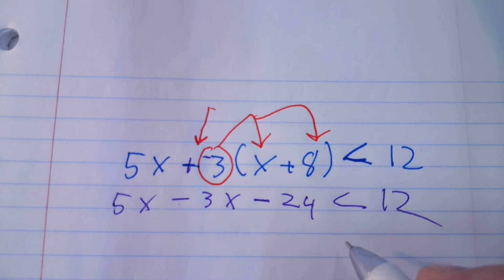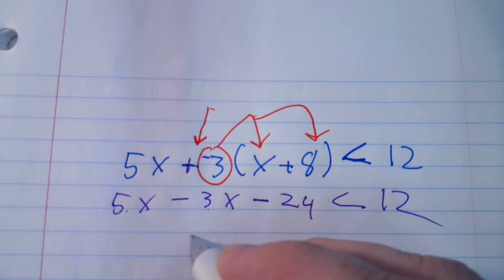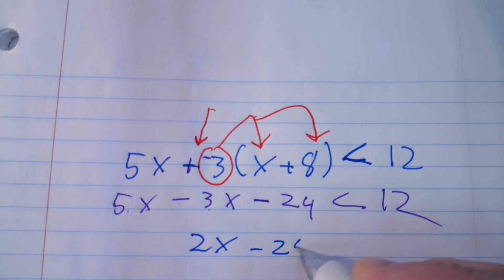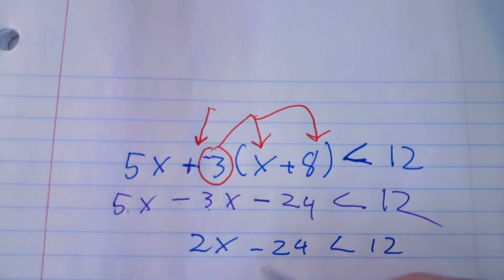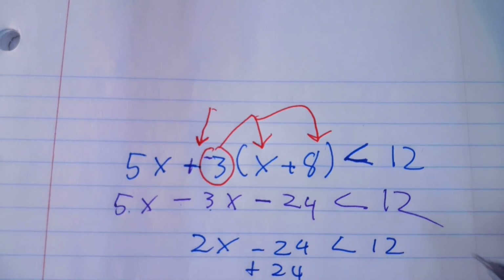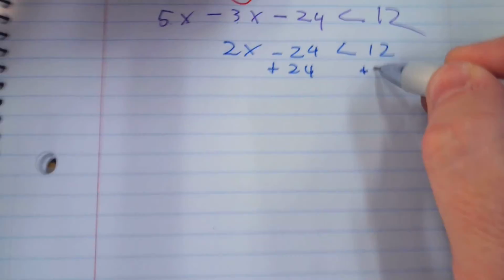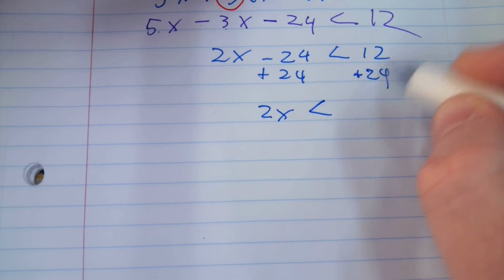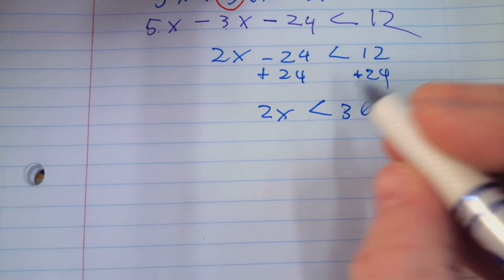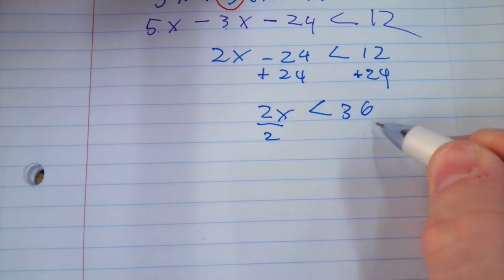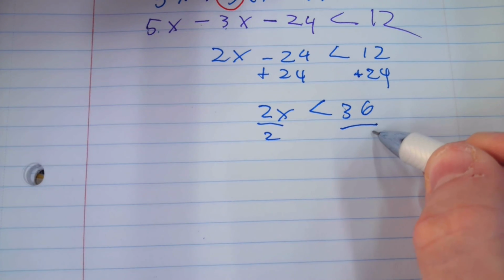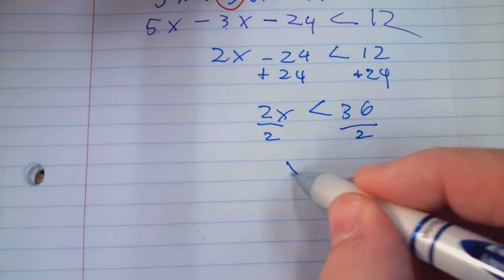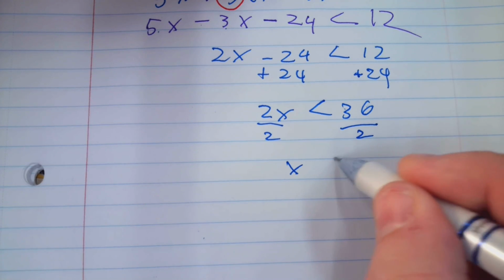Okay, combine like terms, bam, bam. 2x minus 24, and then we should be able to work this out, plus 24, plus 24, 2x, and I don't have to flip the inequality at all.